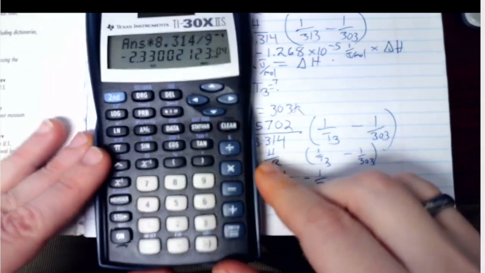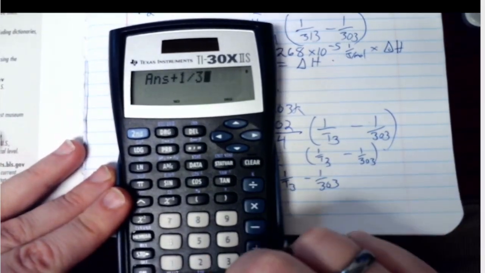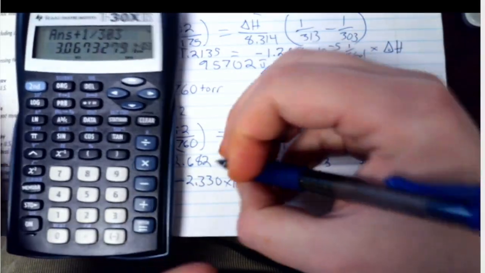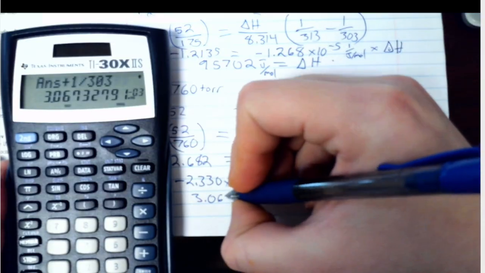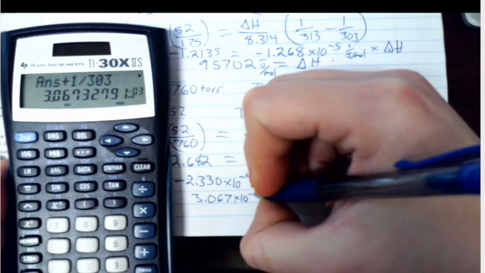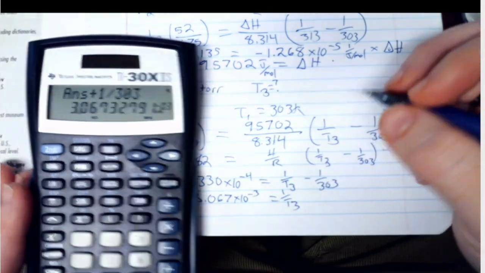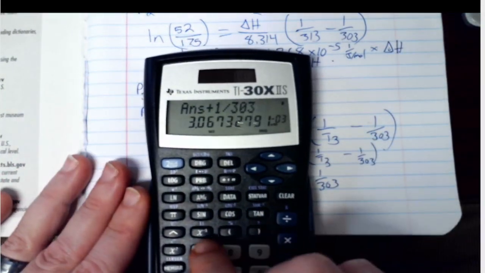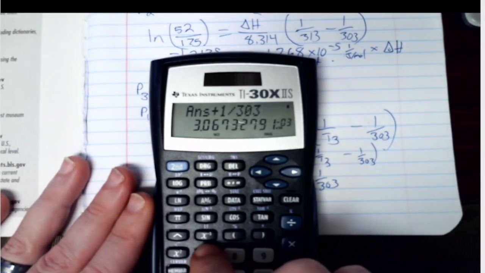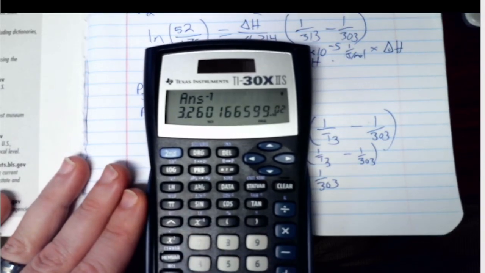Next, I would add 1 over 303 to both sides, which gets rid of that. And I'm left with 3.067 times 10 to the negative third, 1 over T3. Finally, I hit the inverse button. The inverse button is at x to the minus 1. When I hit x to the minus 1, I'm going to flip that.